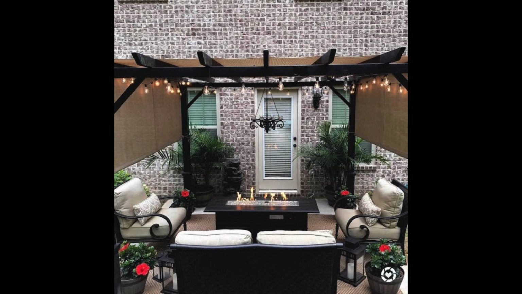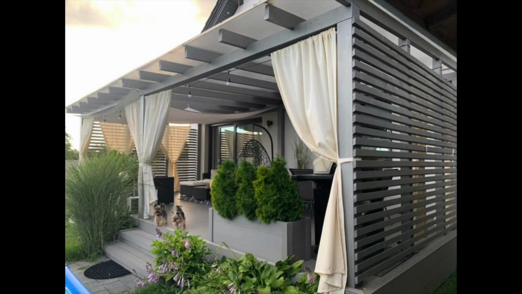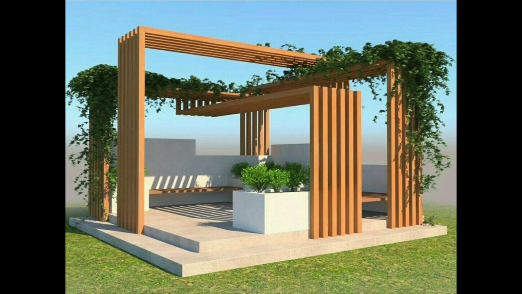For a traditional look, you may want to consider using brick or concrete pavers. These materials are durable and low maintenance. If you are looking for a more natural look, you can use flagstone or gravel. Another popular option is wood decking, which can give your patio a warm and welcoming feel.